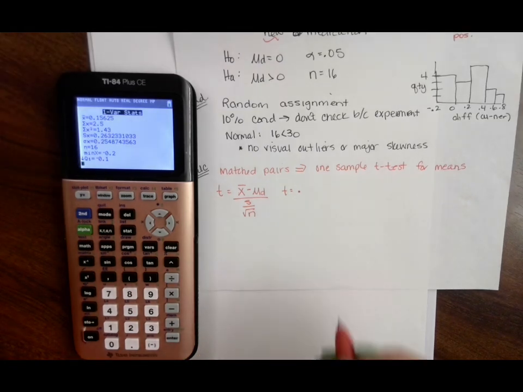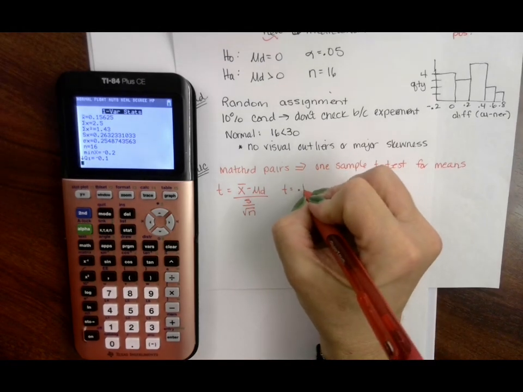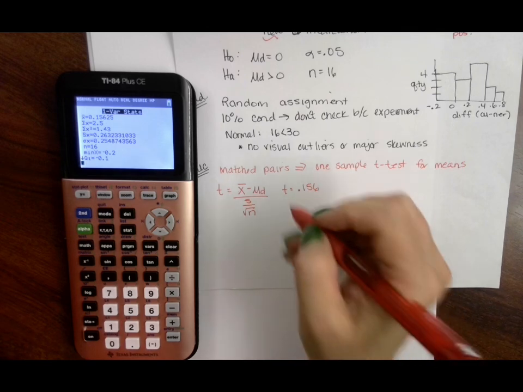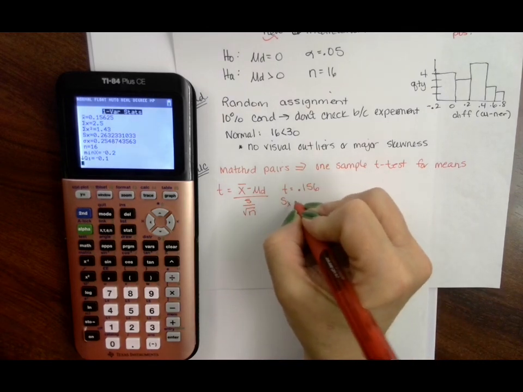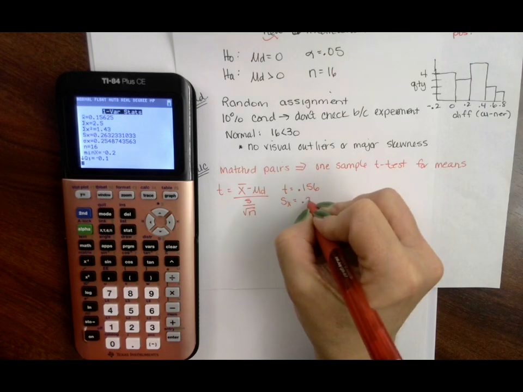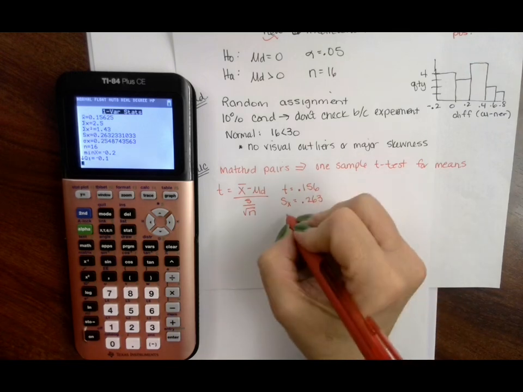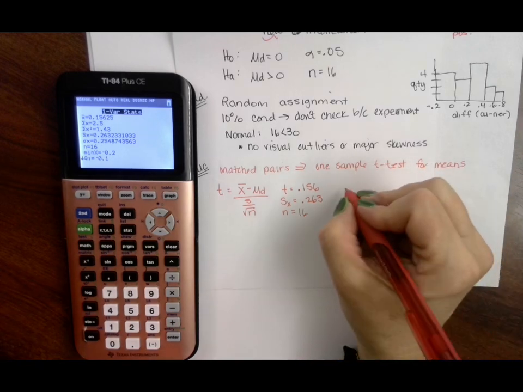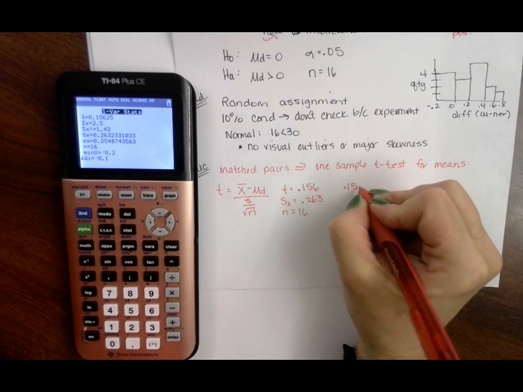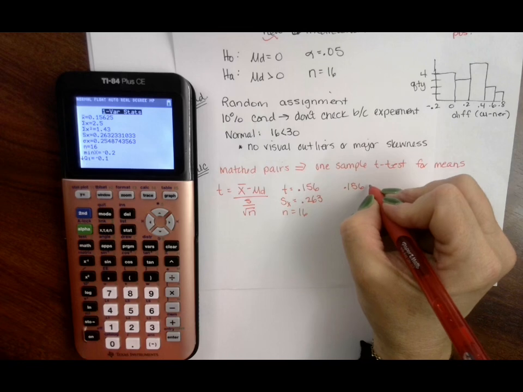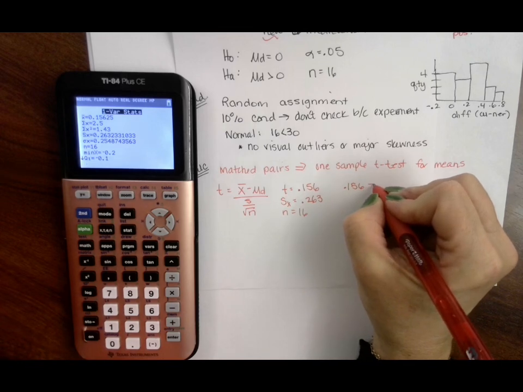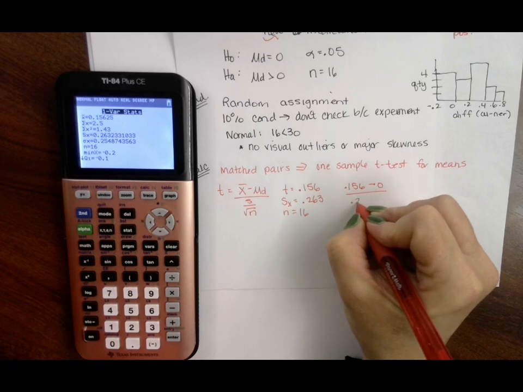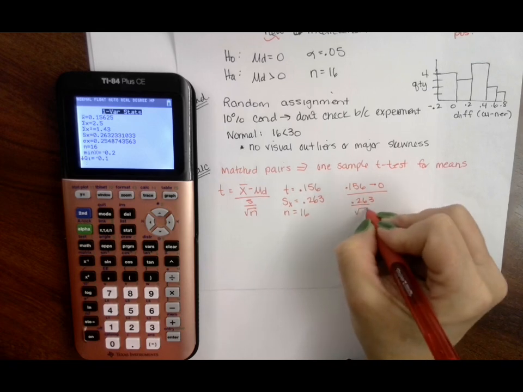All right, so what I'm going to say here is that my t-value is 0.156. So hopefully you put the data in right and got this right off the bat. My S sub x value is 0.263, and my n value here is 16. So when I plug this in, I have 0.156 minus my value here, which is going to be 0, over 0.263 over the square root of 16.